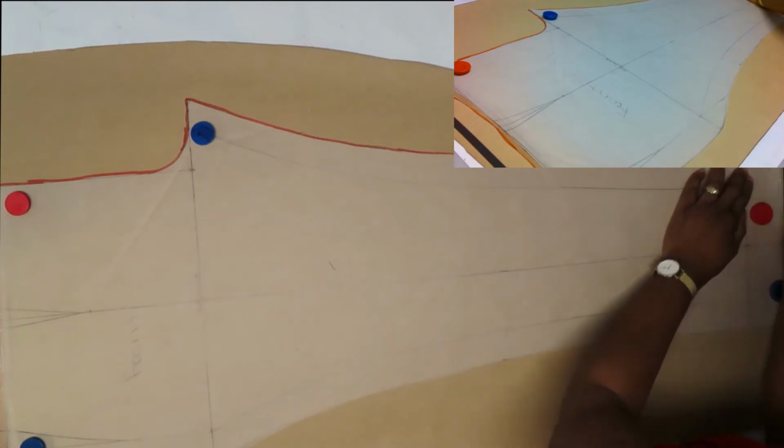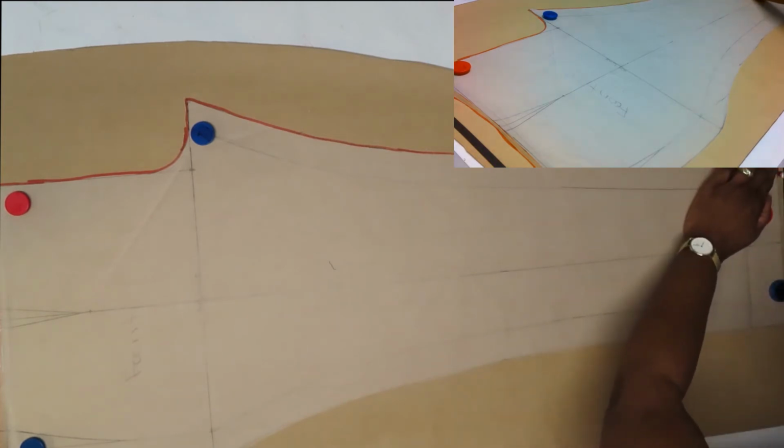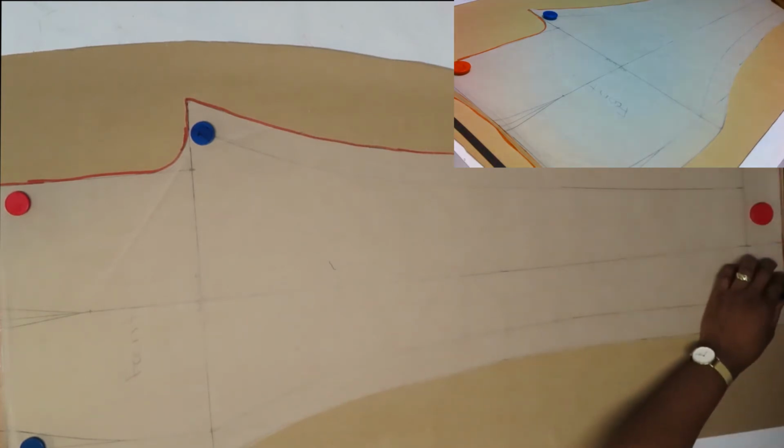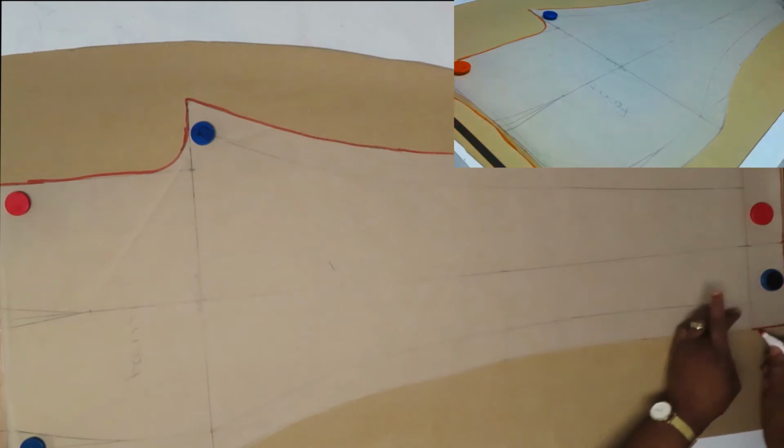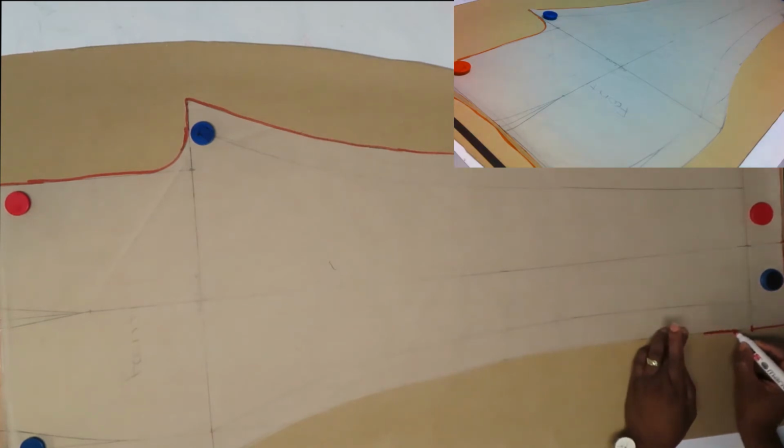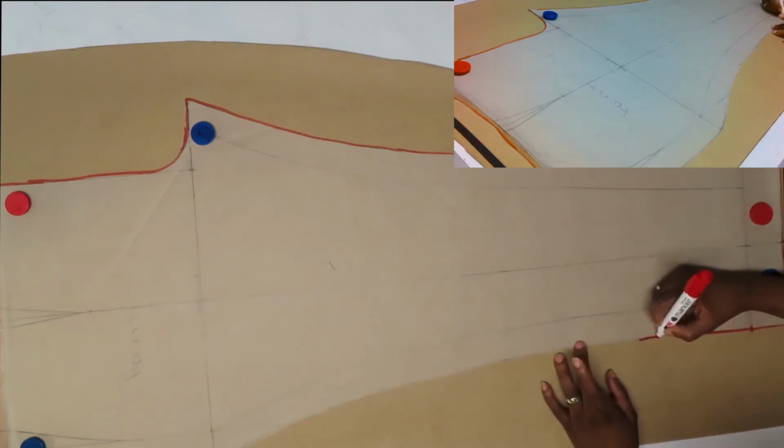Okay, just mark the center, the hemline, just trace it round.